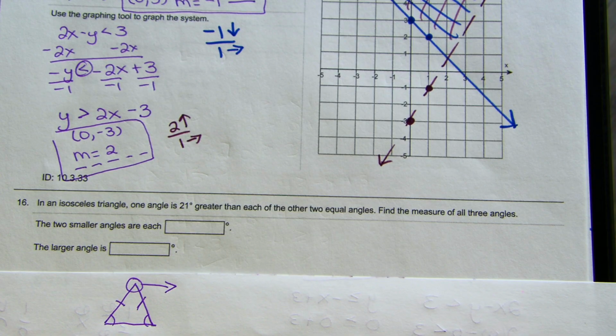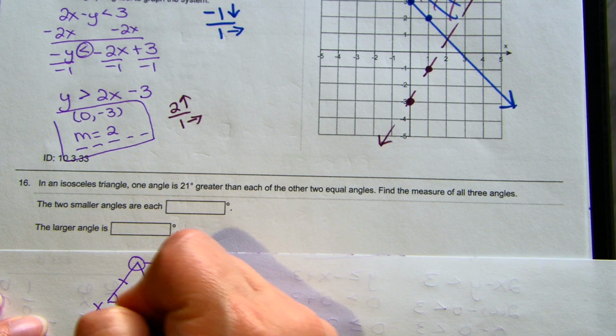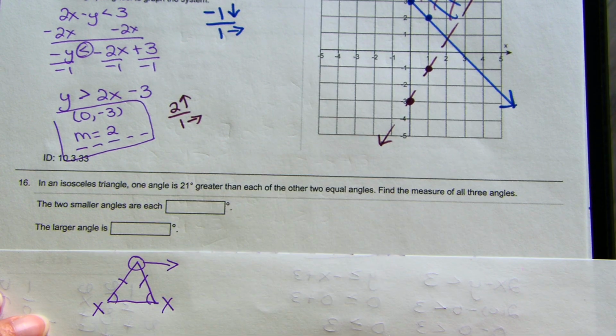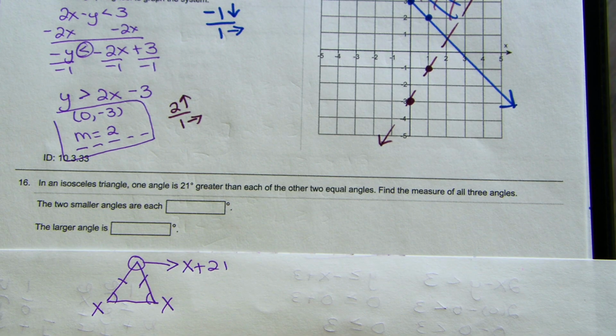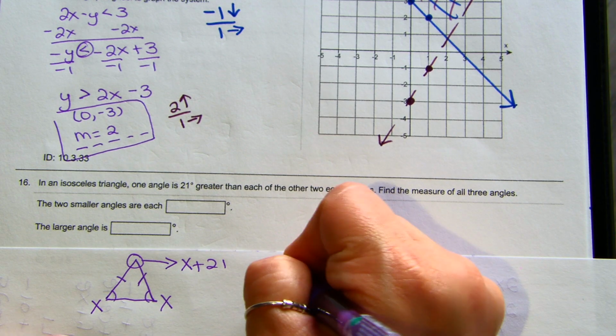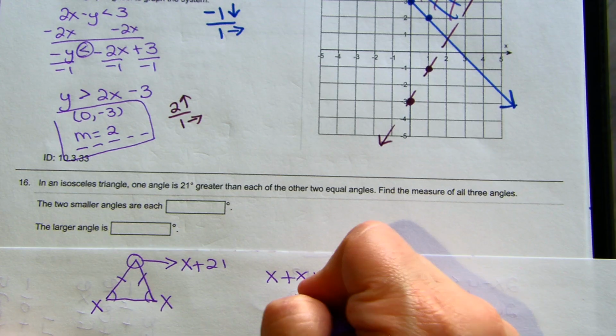And then we have to remember that the interior angles of a triangle add up to 360. No, 180. Goodness. Let me get my math right. 180. So that means if I take x plus x plus x plus 21, I have to get 180. Well, 3x's gives me 3x plus 21 equals 180. Get x by itself, I subtract 21, and I get 3x equals 159. Divide by 3. And I find that x equals 53.